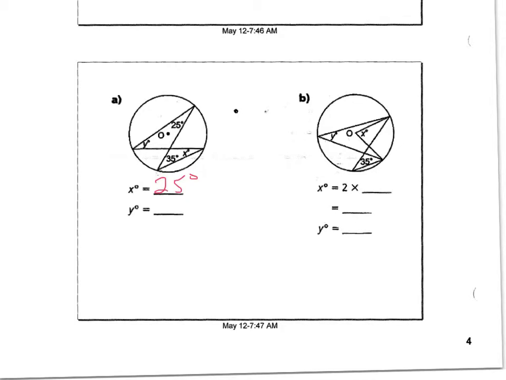Now to solve for y, just erase that. To solve for y, y is right there along this arc. And the angle is the same arc as that will be 35, just like that. So y is going to equal 35 degrees.